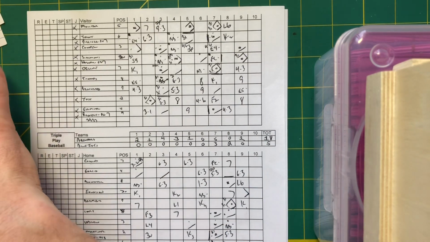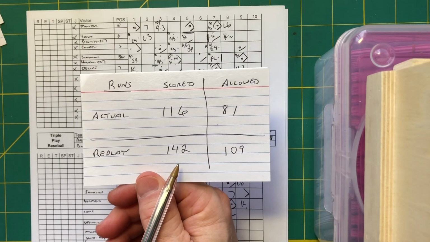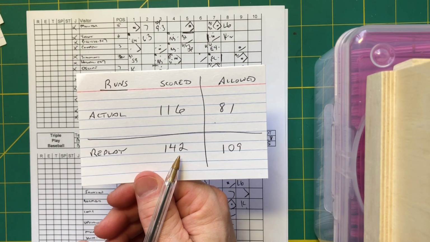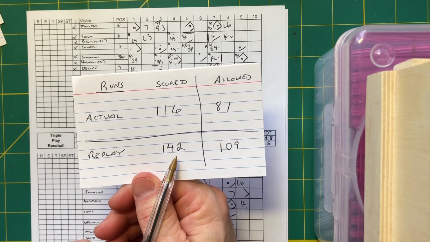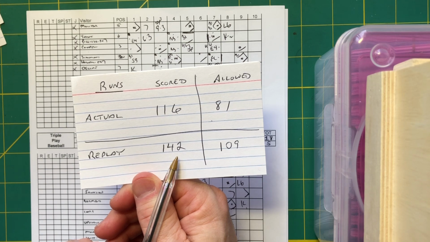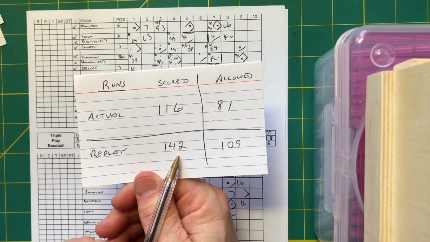So if we come back to my replay totals, and we just make this a normal game of runs scored, maybe it's a 3 or 4 run game, then we're already down to 128 runs scored for the replay.